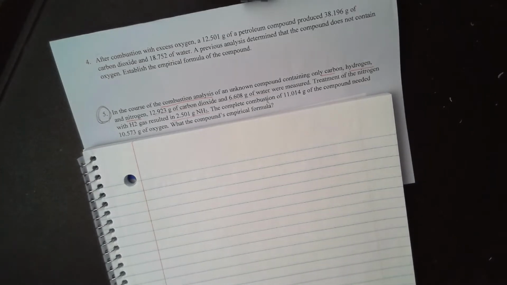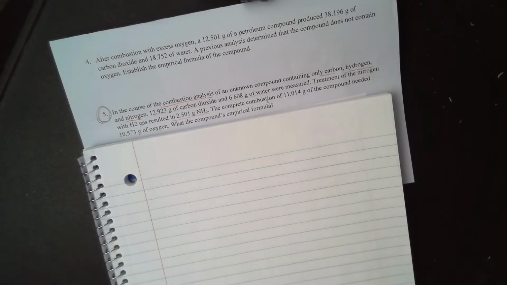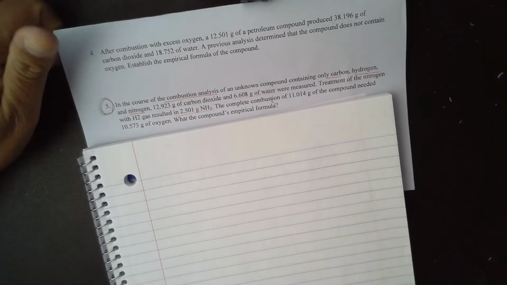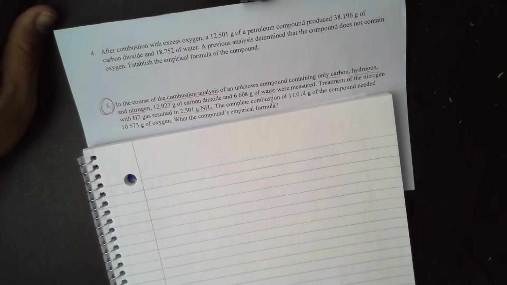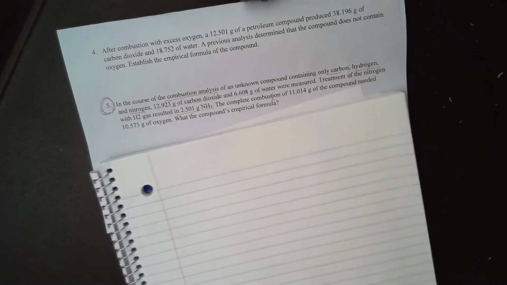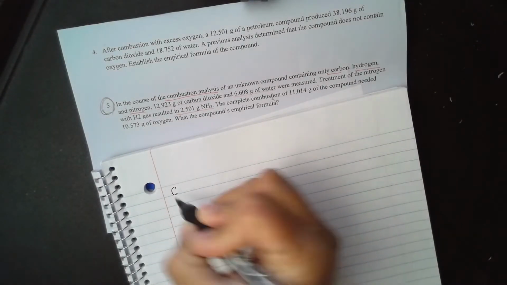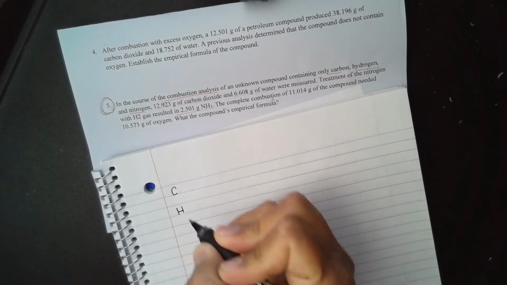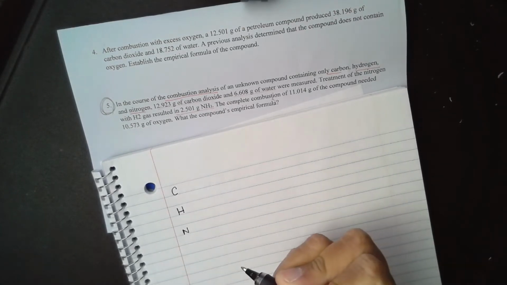Alright, so I'm going to go ahead and calculate this problem on combustion analysis. The reason I'm doing this one as well is because it's a little bit out of the norm of what we discussed today, where now it's not just carbon and hydrogen, but you've got this compound that contains carbon, hydrogen, and nitrogen. So I'm going to go ahead and state that: I have a compound that's going to have carbon, hydrogen, and nitrogen.